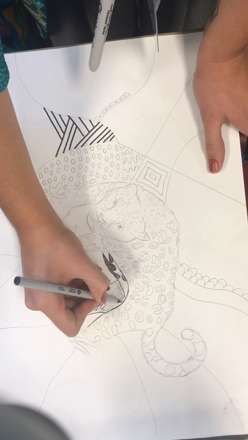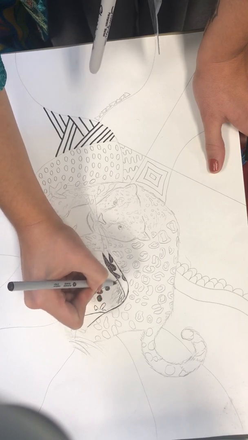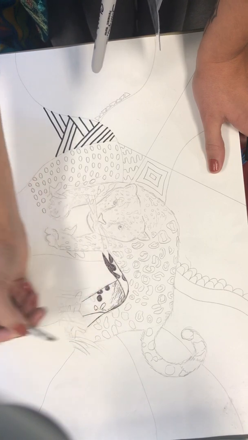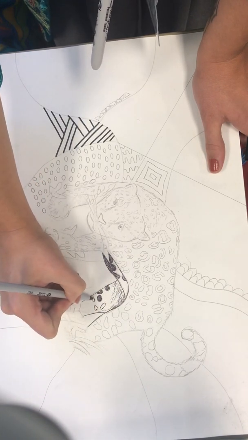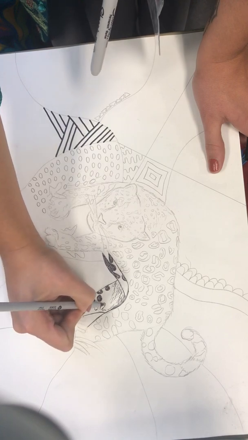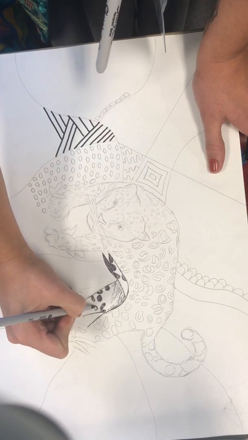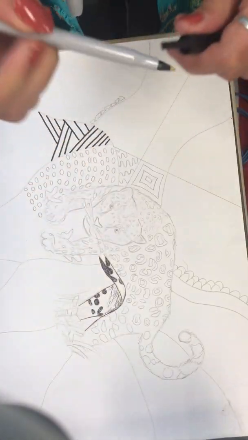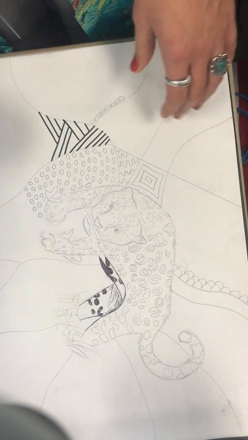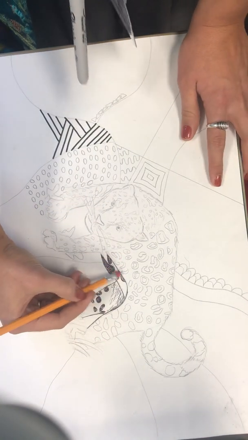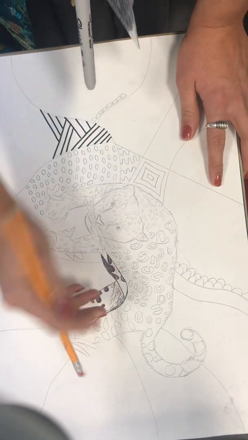And then I have some furry lines here. Got one more spot. And then I'm gonna color these in. So once I get those done, I'm actually gonna come back in with my pencil and I'm gonna erase some of those excess pencil lines.